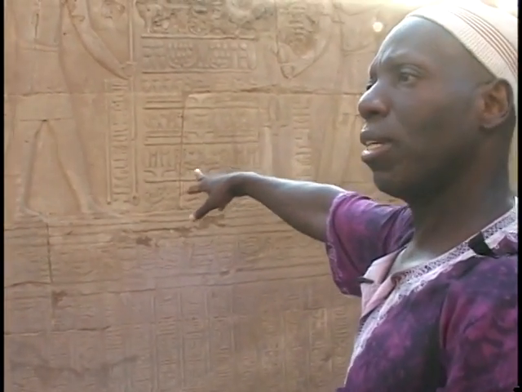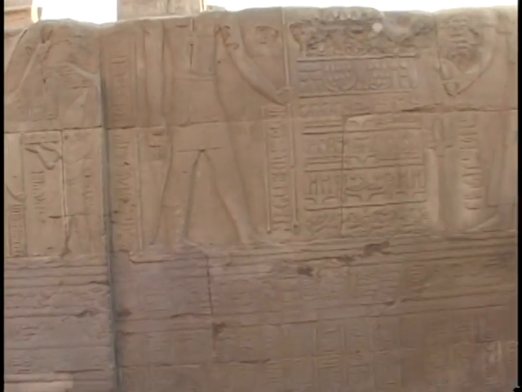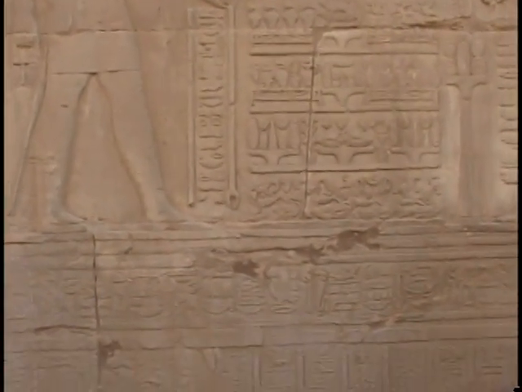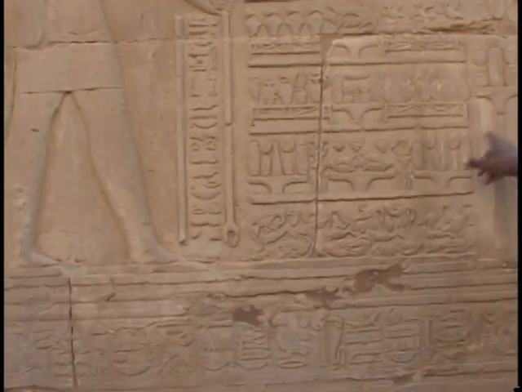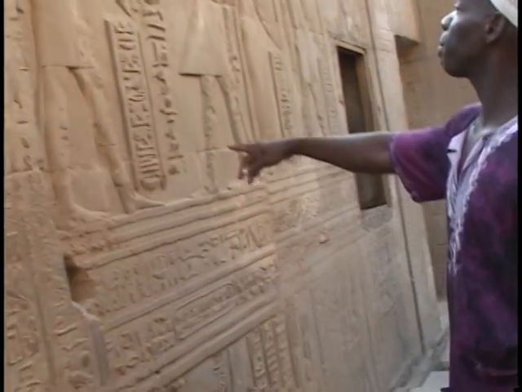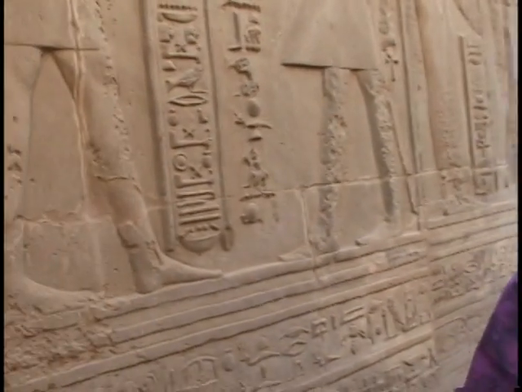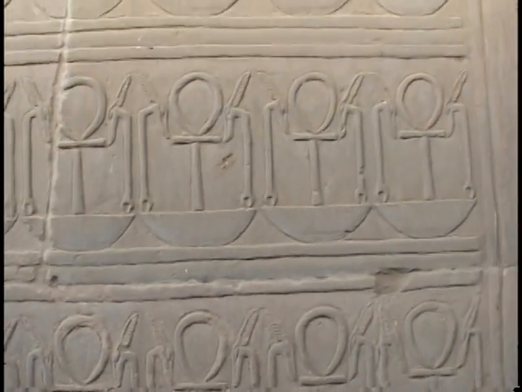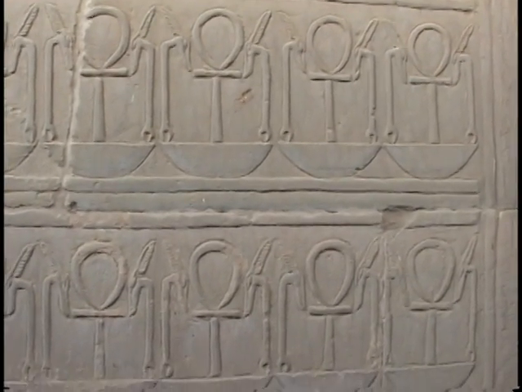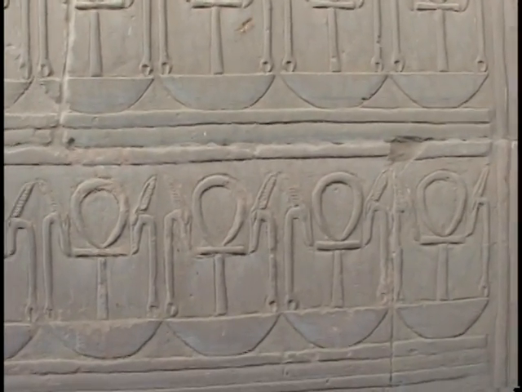Here are offerings being made. It's the offering chamber, and the offerings include fowl, bread, fruit. See the same here? Over here, you get a better look at the ankh and the scepter that is used in the baptism.